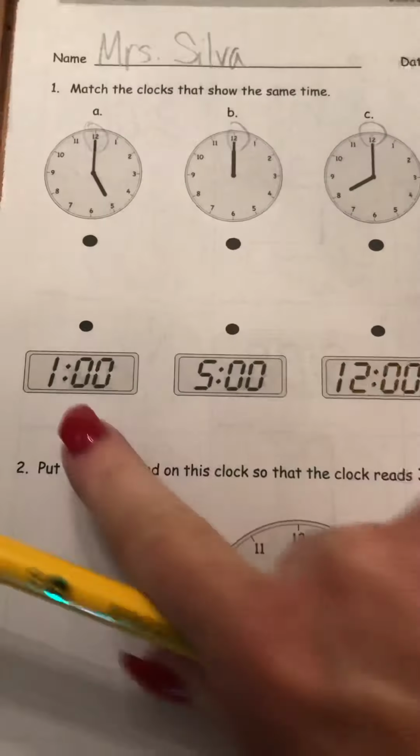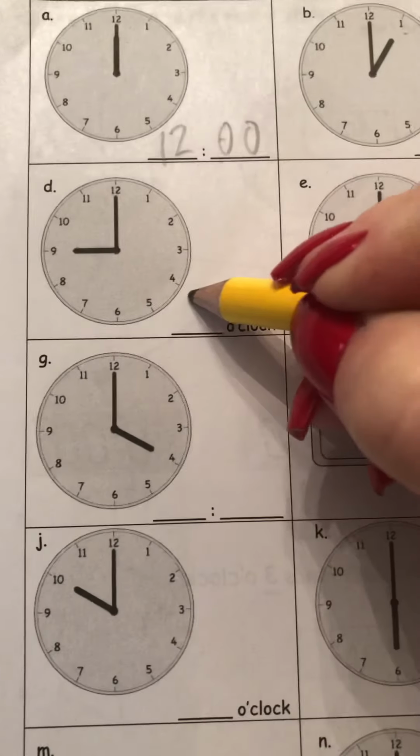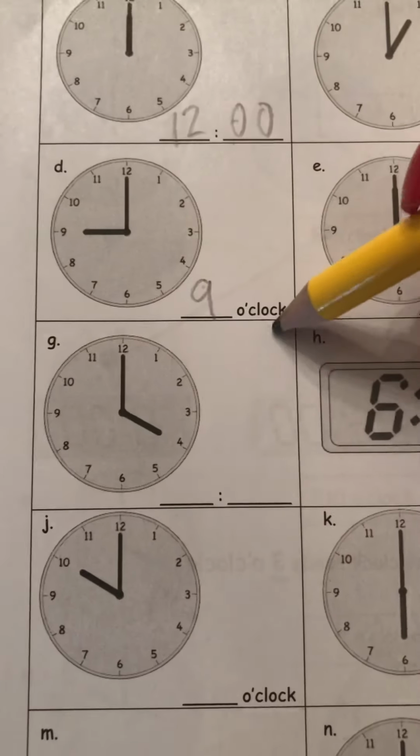Where is the short hand pointing to? So write it down, 1 o'clock. This one says it is what time? 3 o'clock. So we're going to write 3, and then they wrote o'clock for us. What time is the short hand pointing to? Write it down. You should have written down the number 9 for 9 o'clock.